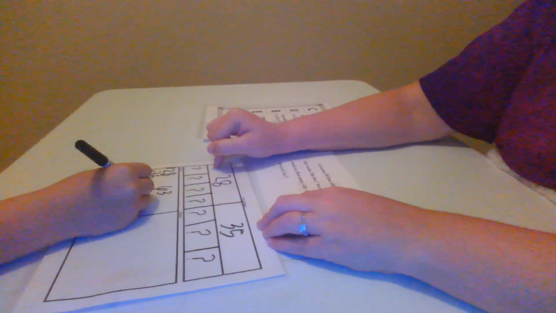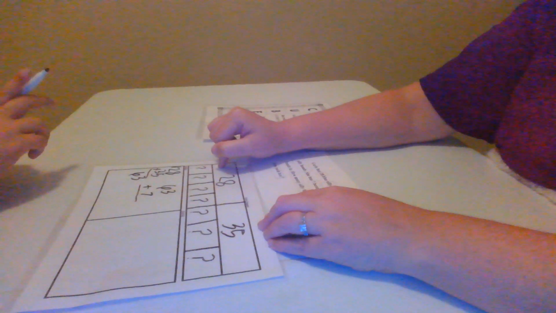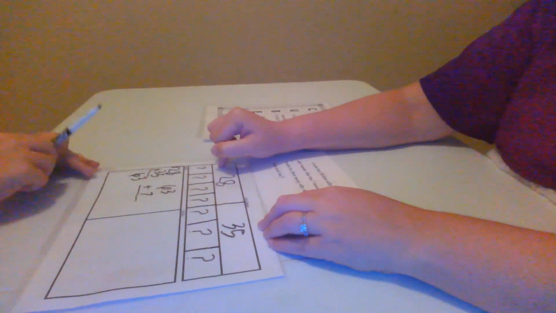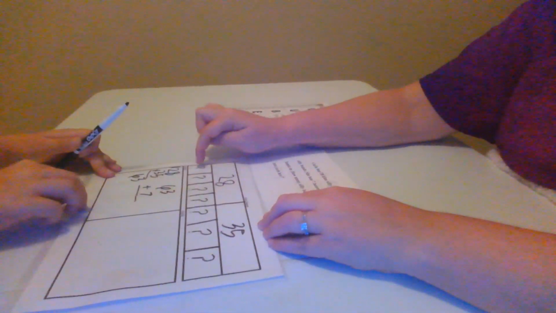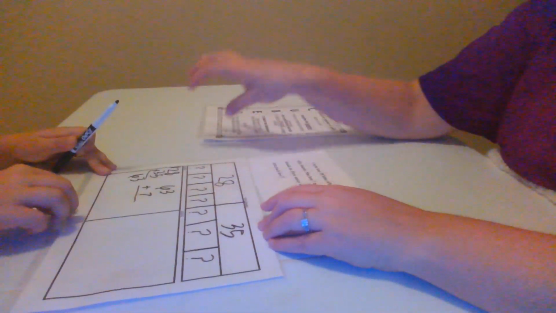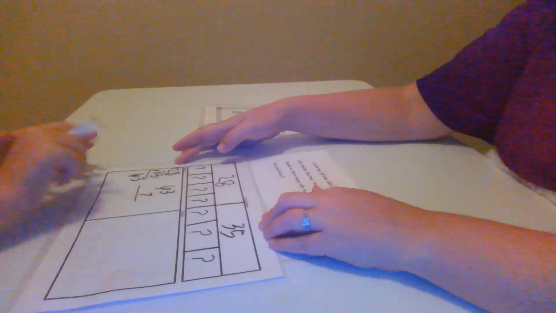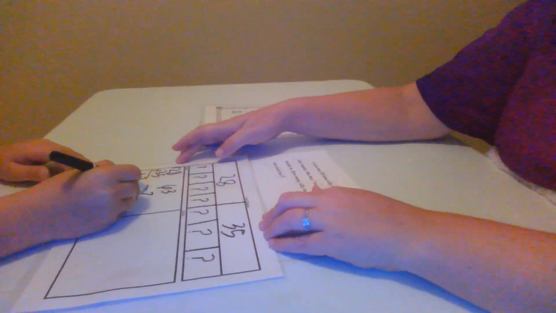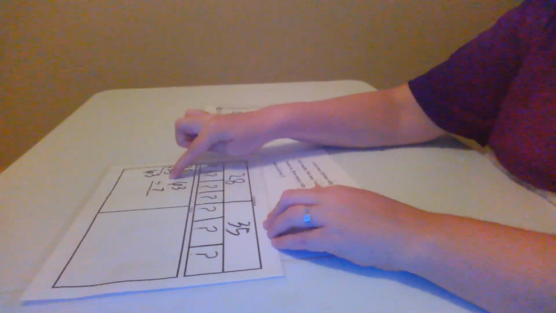You got it? Are we adding again? Are we? No. Okay. Do you know what we're doing whenever we want to pack them into each box? Division, separating them or dividing them. Good job. Okay. So 63 divided by 7.